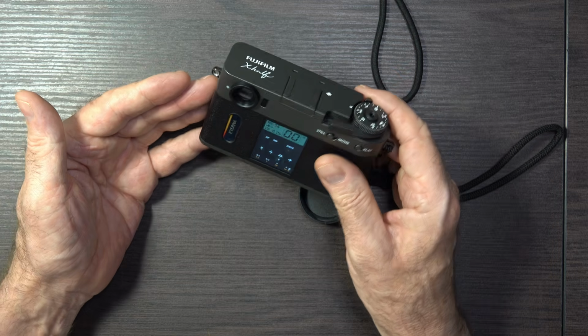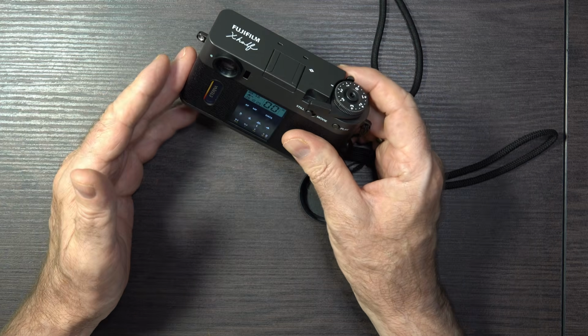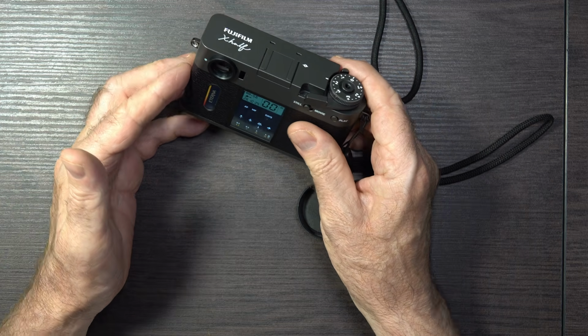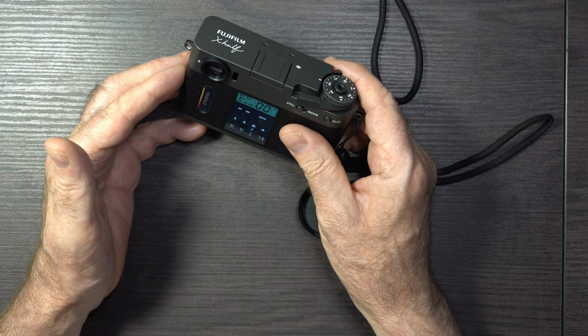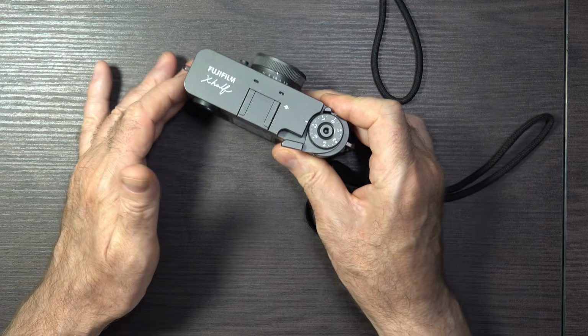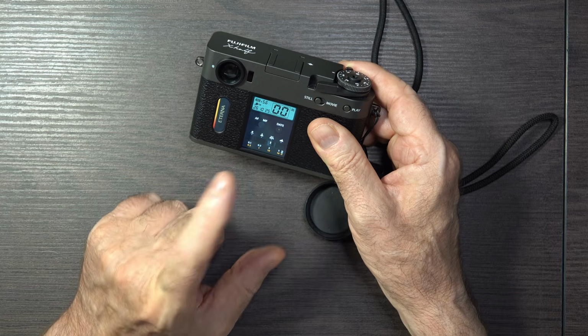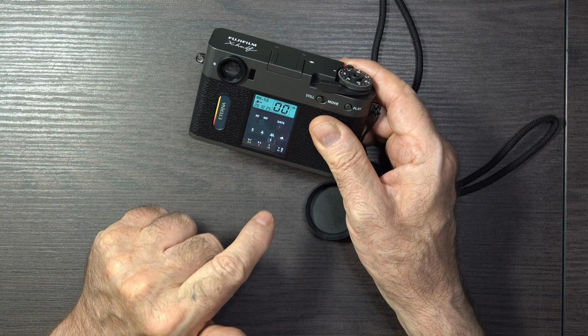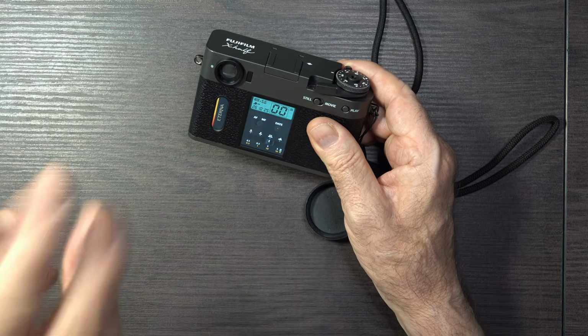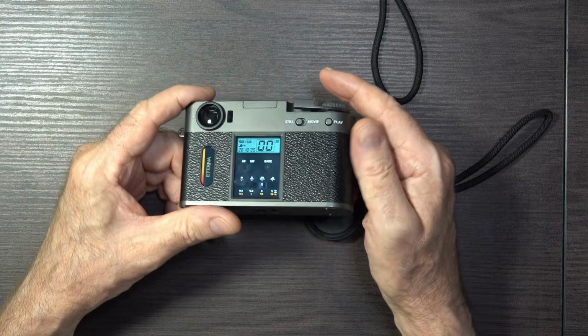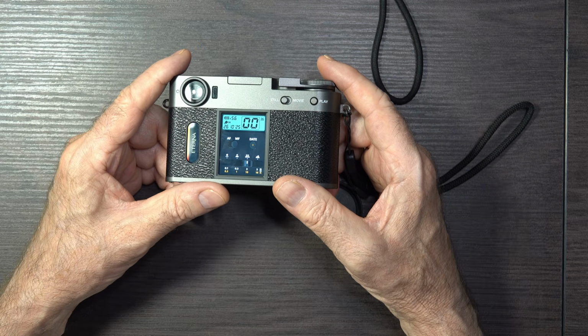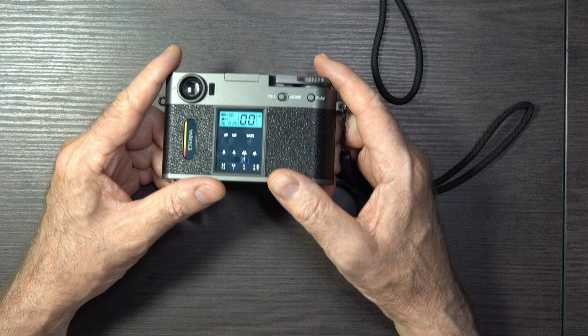And actually, it's a lot of fun using film camera mode. When I was in Mallorca a few weeks back, I took this as my only camera, and I actually ran off 5 rolls of film like this, of digital film, and it was a lot of fun. And it's really exciting to look at the images you get back.